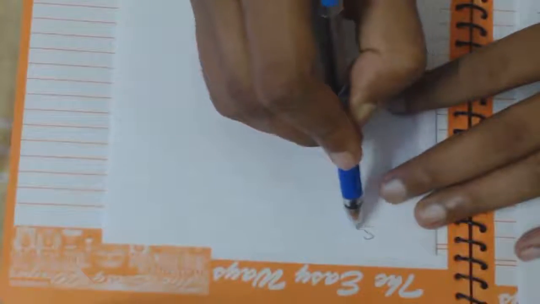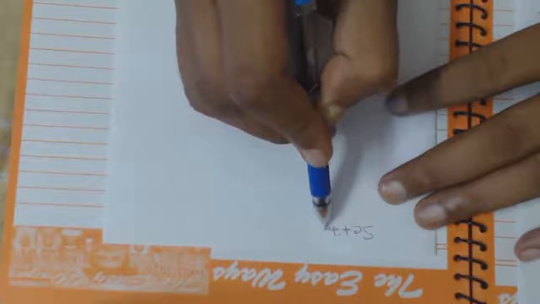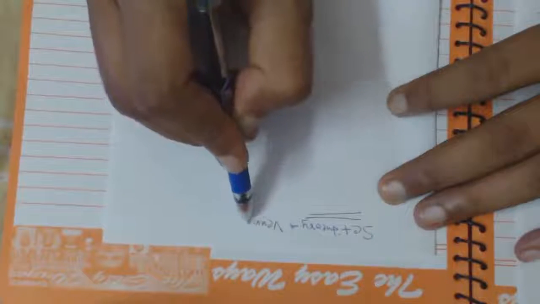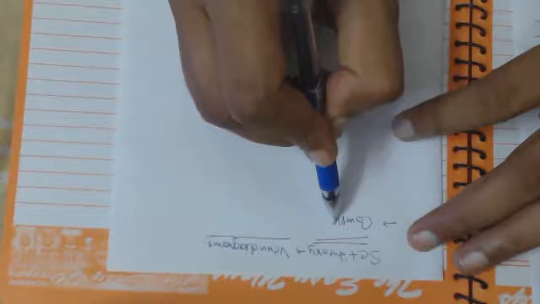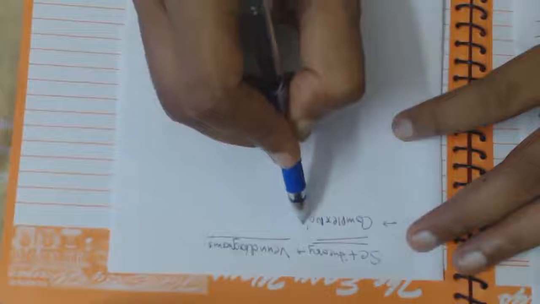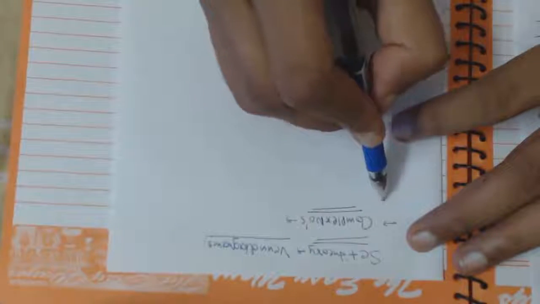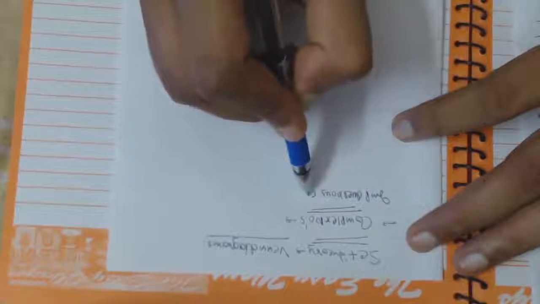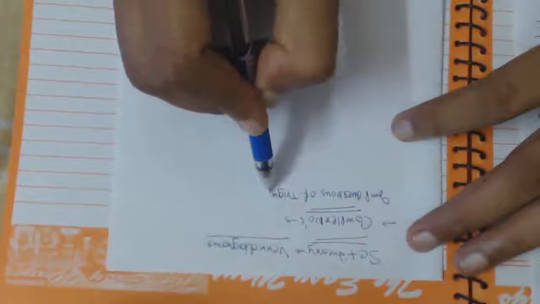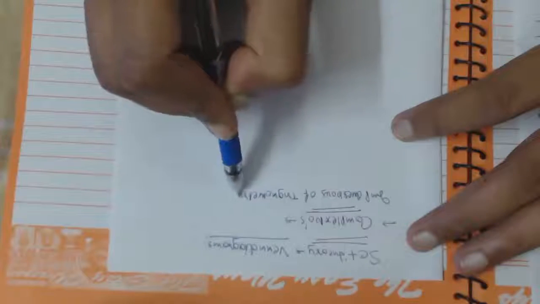So in today's lecture, I will tell you set theory, Venn diagrams, complex problems of complex numbers, and important questions of trigonometry. So today's lecture is all about this.